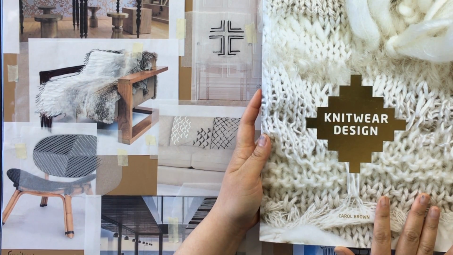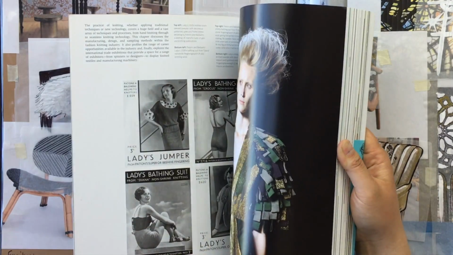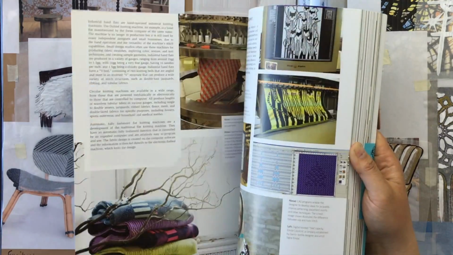This is also a really fantastic book, and it goes through inspiration, different kinds of knits.